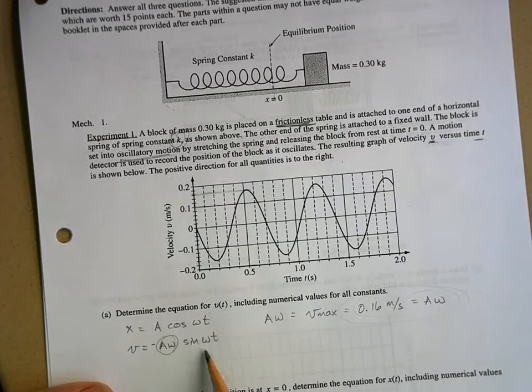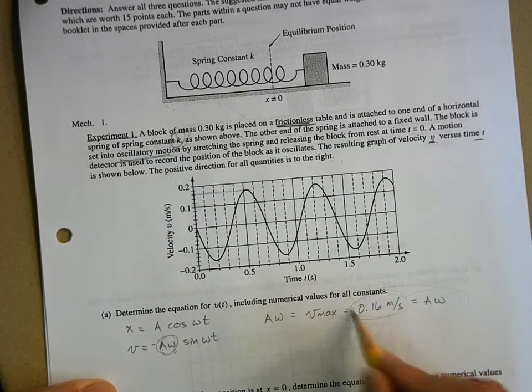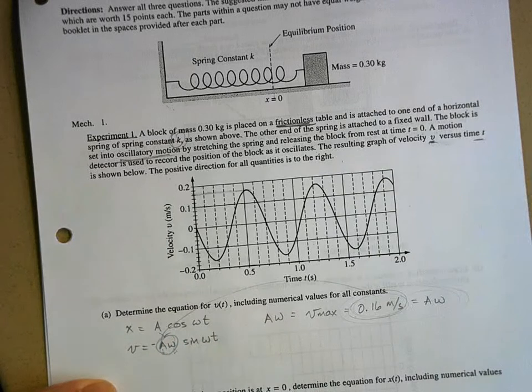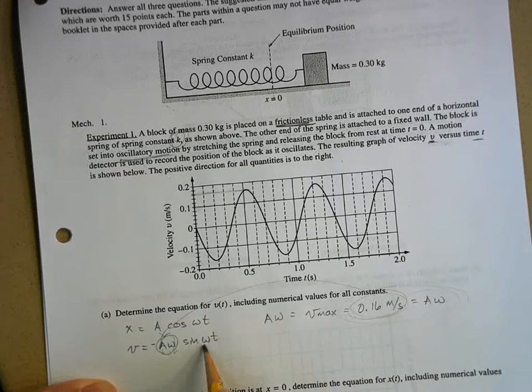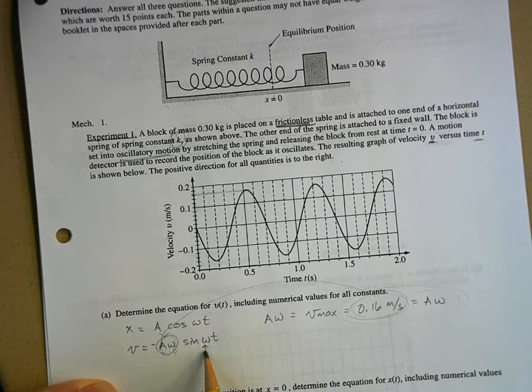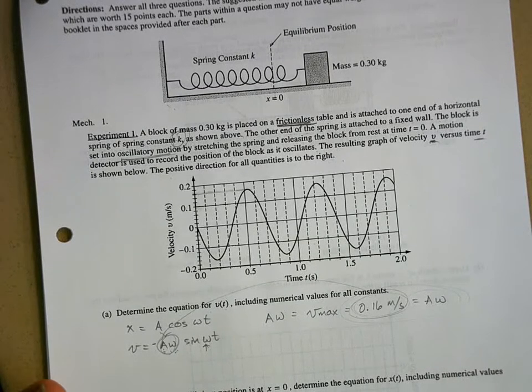But we are going to have to figure out what omega is. We can do that in just a second. But we know that A omega is 0.16 meters per second. So that's going to be the amplitude of my velocity equation, or the maximum velocity, just reading it off the graph. Now we need omega. These are supposed to be all numbers, and they didn't give us the amplitude, so we need another way of figuring out omega.